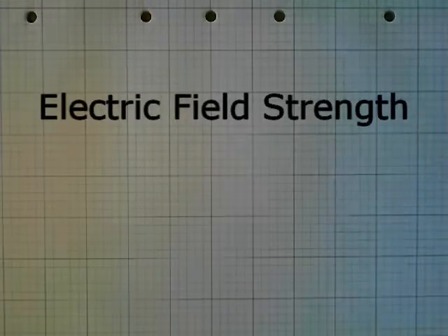Welcome to the second video of the Electricity Magnetism unit. Today we're going to be looking at concepts of electric field strength and electric potential energy.